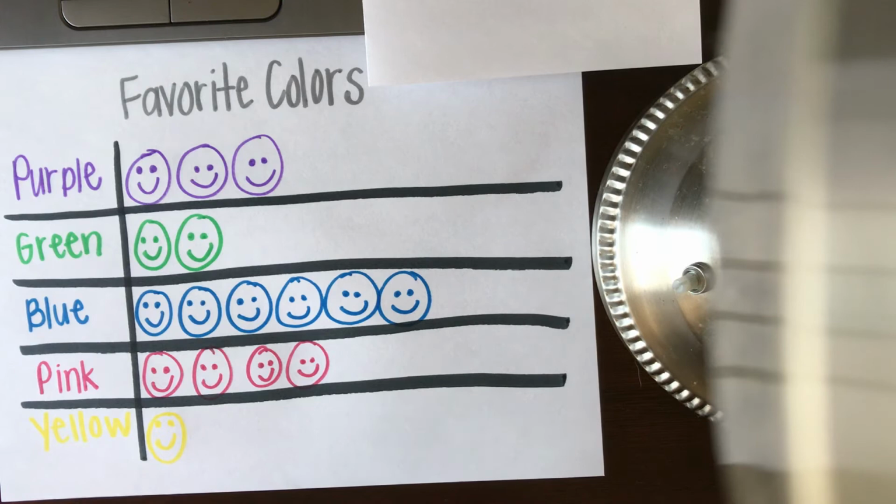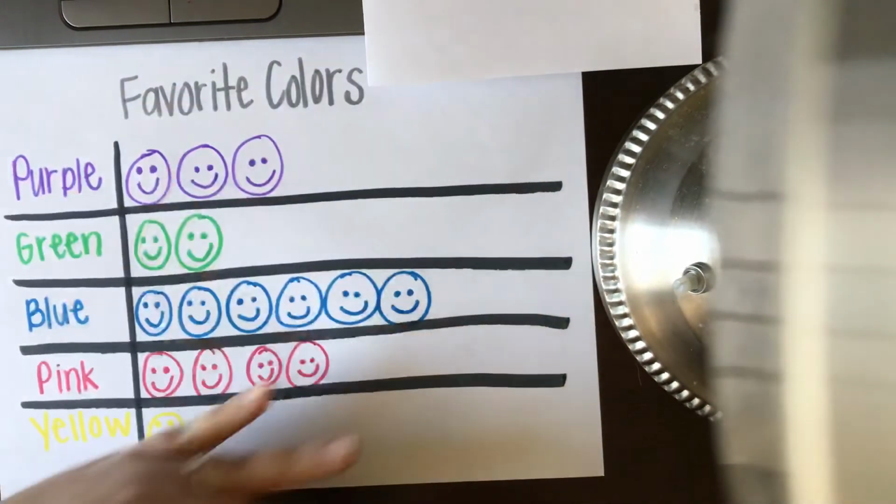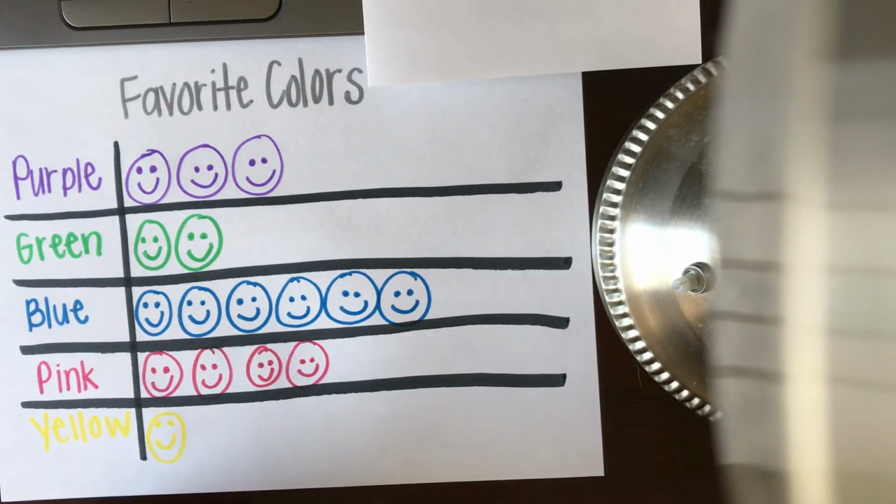Now, boys and girls, if you went and asked all of your friends what their favorite colors are, and you wanted to make a chart like mine, you would probably have different answers than I do. You might have red in yours. You might have orange. You might have black in yours. And the amount of people that pick those colors would be very different.